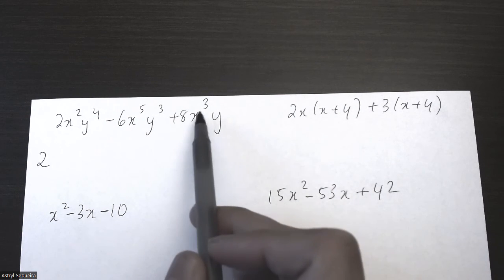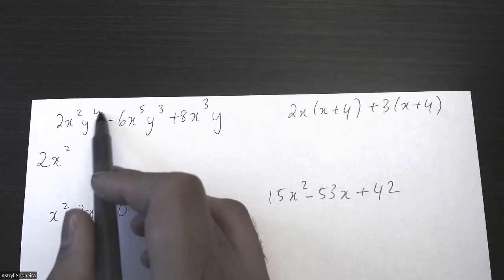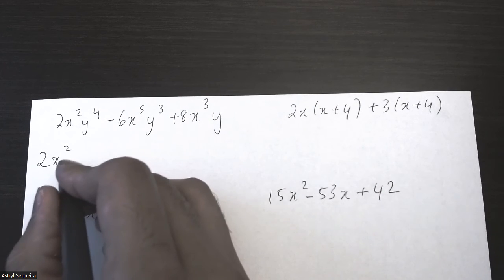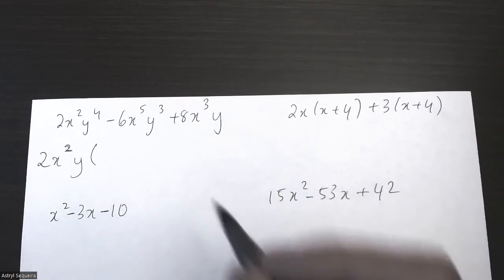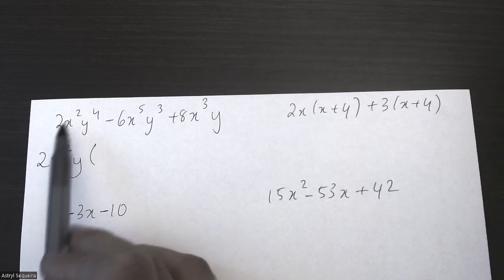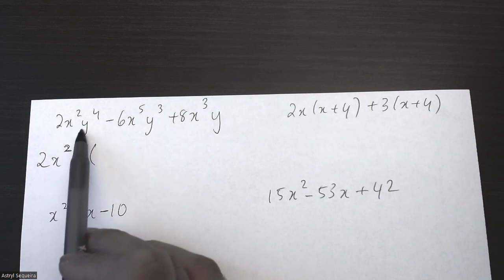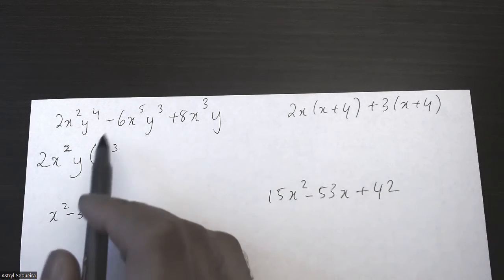x squared, x^5, x cubed. The smallest one is x squared. y^4, y cubed, and y, the smallest one is y. So I can common factor out 2x squared y. 2 divided by 2 just cancels. x squared divided by x squared cancels. y^4 divided by y is y cubed.